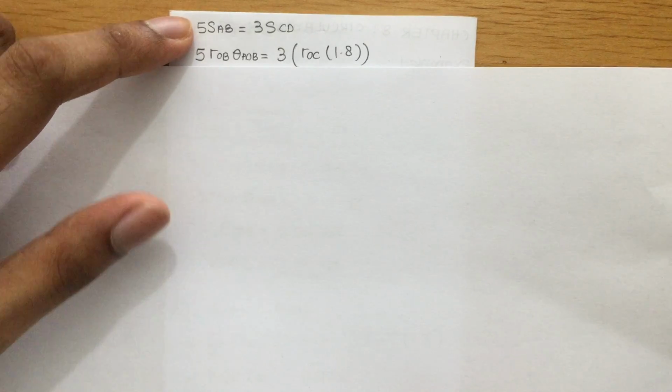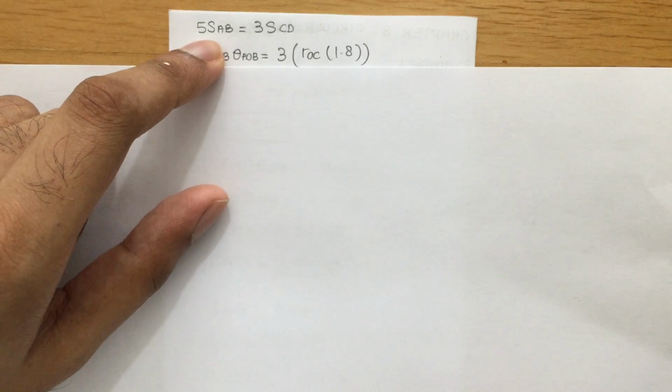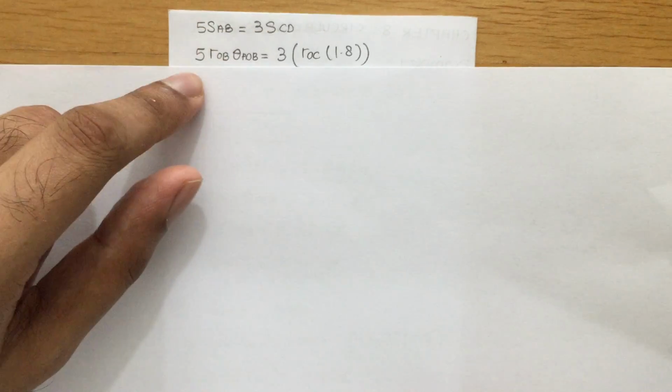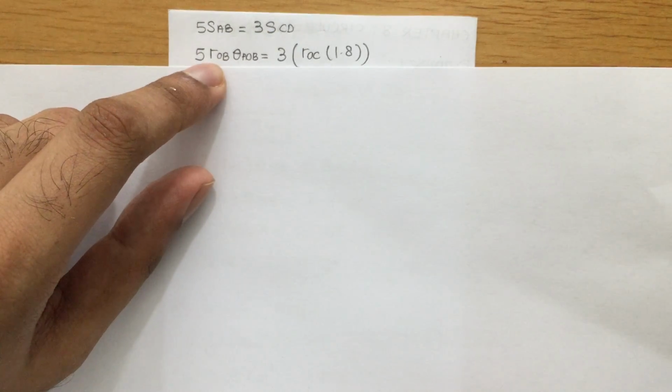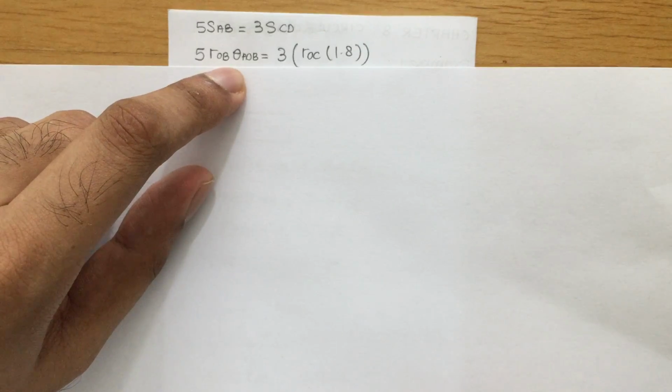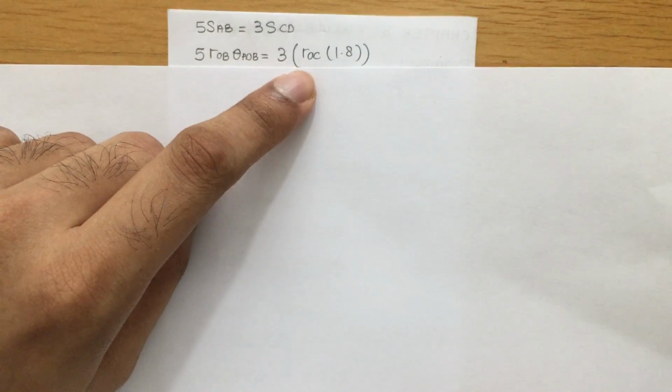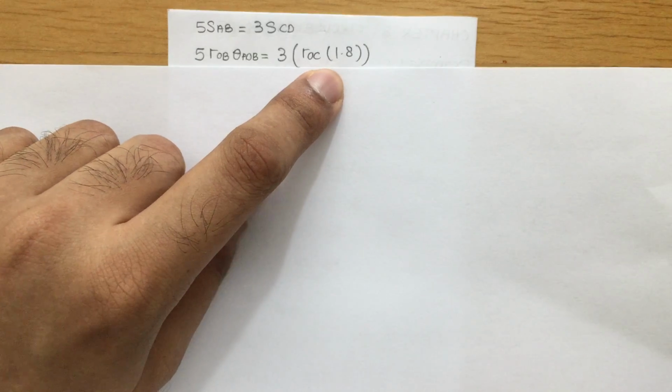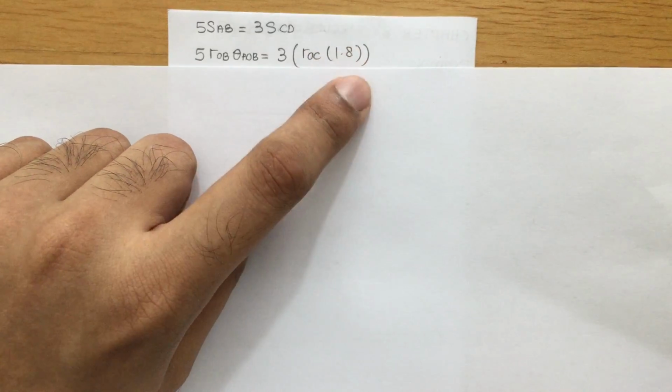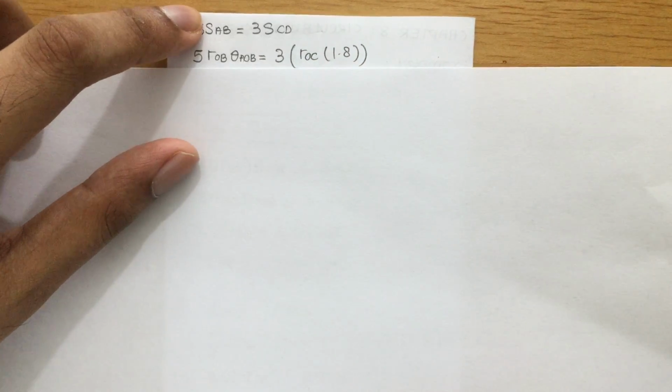So proceed to the next step. We substitute in terms of r theta over here in the formula. So 5 times r_OB times theta AOB equals 3 times r_OC times 1.8, and then close bracket. Proceed to the next step.